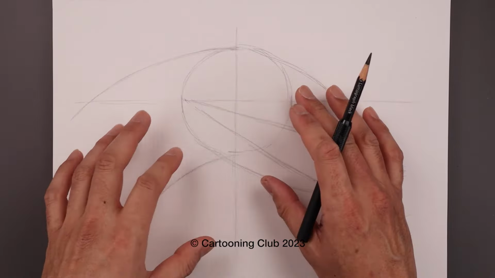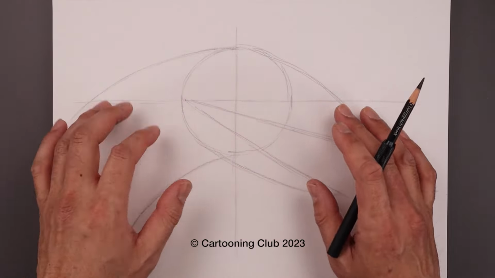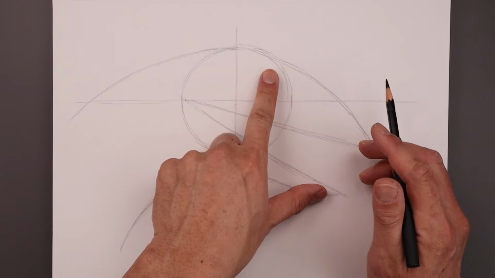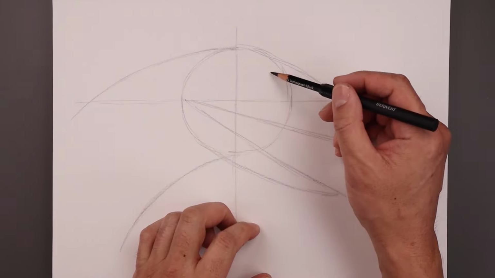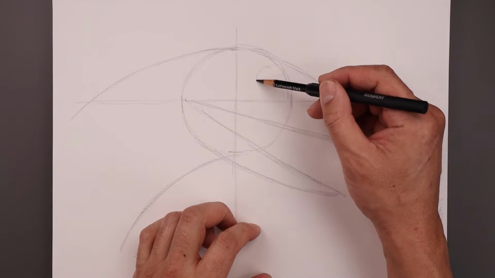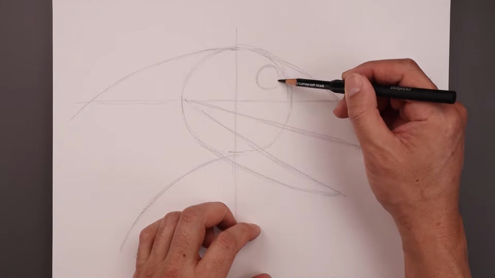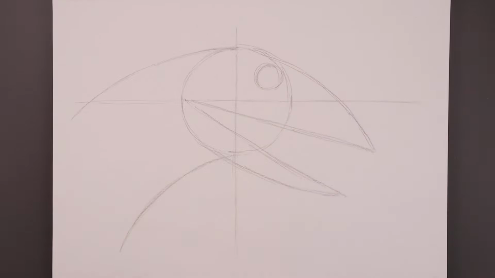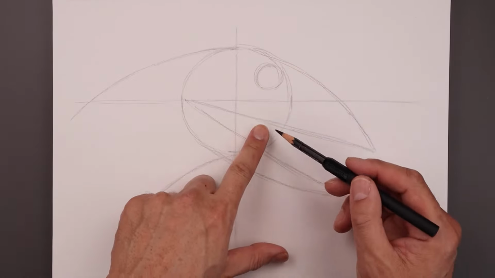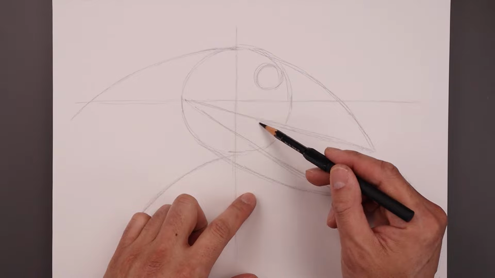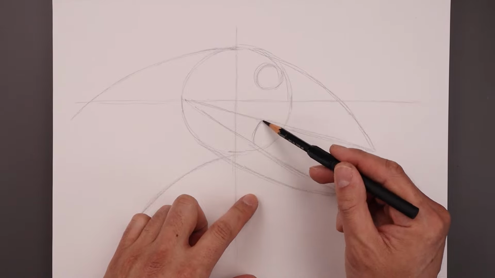Now that we have the basic shape of the side profile of the head, let's start adding a second level of detail. Over on the top right side of our circle, let's add a small circle for the eye. Going all the way around and then back up. Let's add the cartilage in between the mouth. So up here, it's going to bend this around and then down.